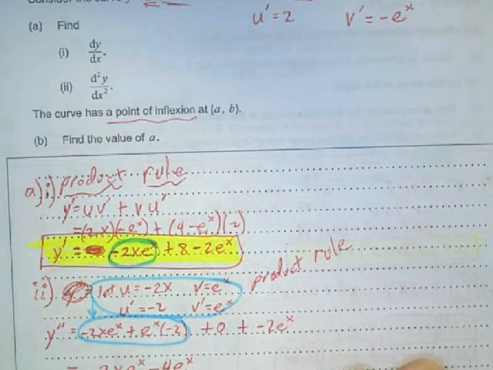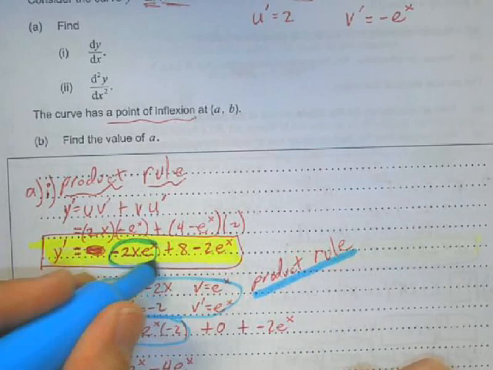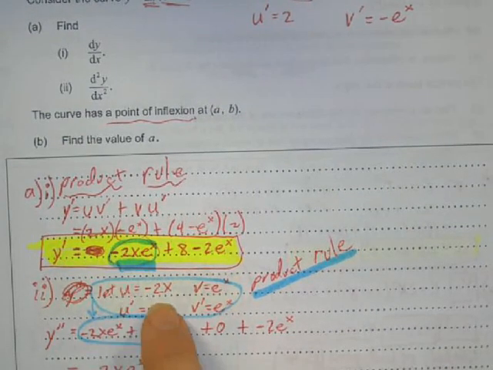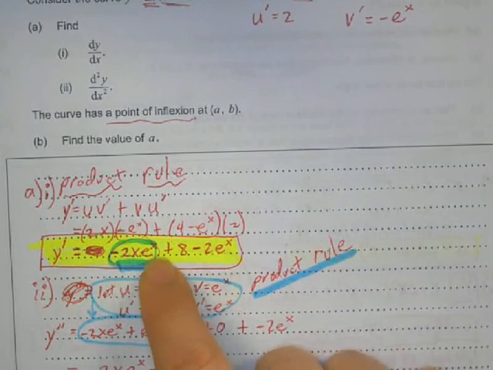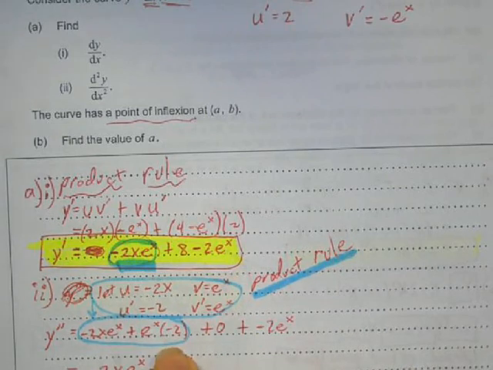Okay, and that's for this part right here. And so u is equal to the negative 2x, and v is equal to e to the x. So the derivative of negative 2x is negative 2. The derivative of e to the x is e to the x. And so here I've written this out with product rule. Hit pause if you need to think about it, or stop for a second.